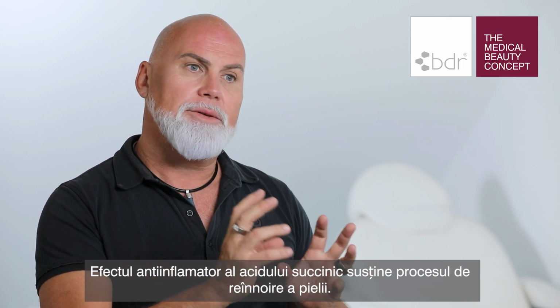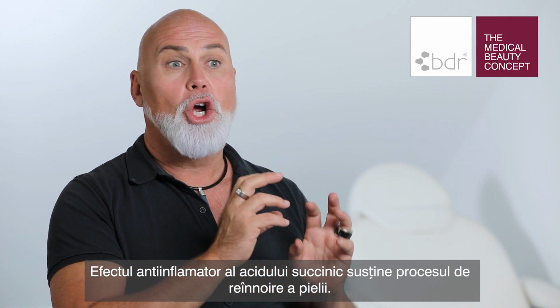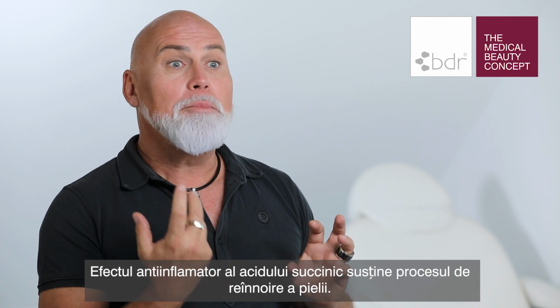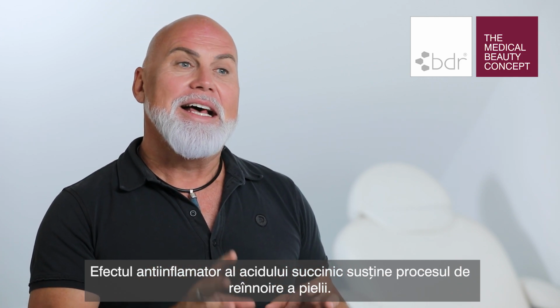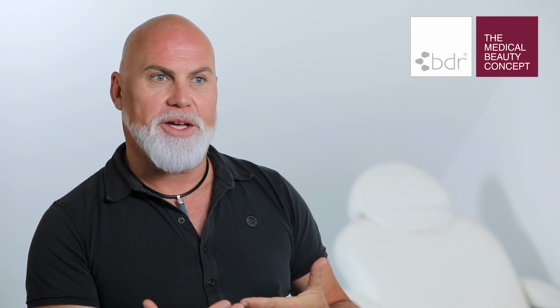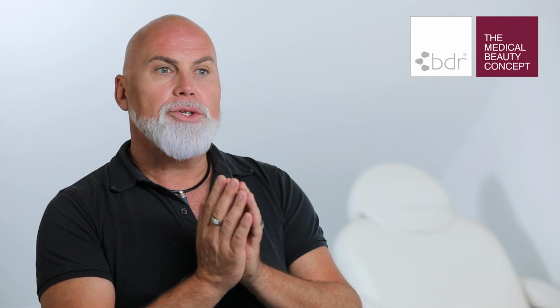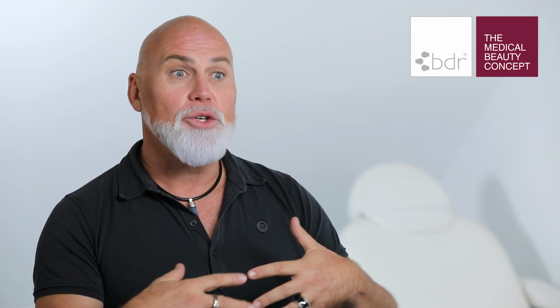So the mandelic acid with antibiotic effect is combined with succinic acid, and we're using 5% of it, and this is the acid that really controls all sorts of inflammations. This combination is used once or even twice weekly for the clients that you want to help.